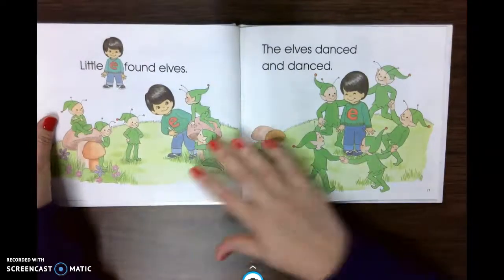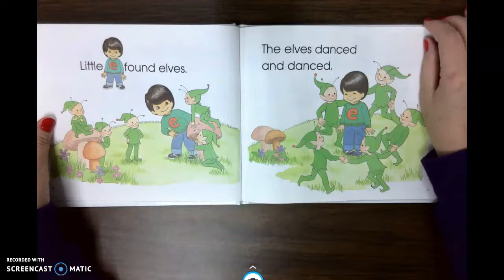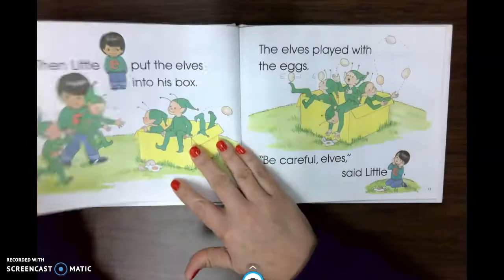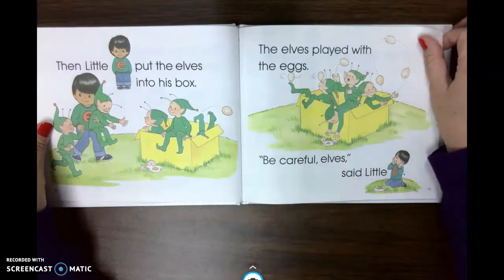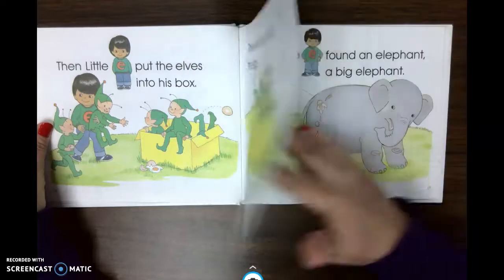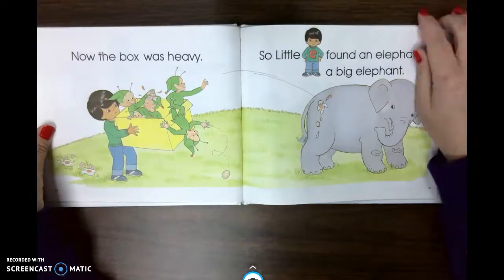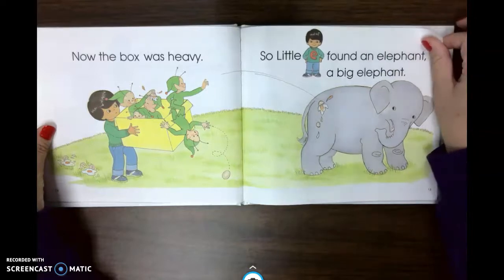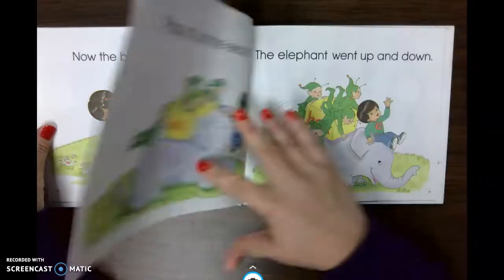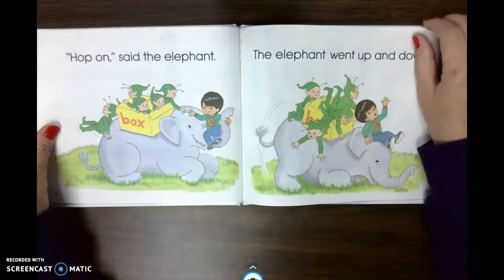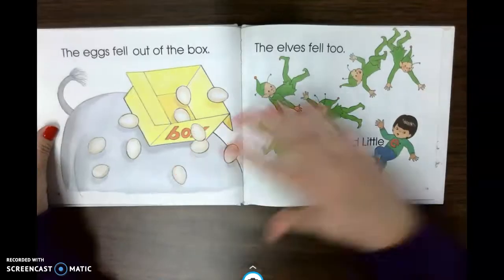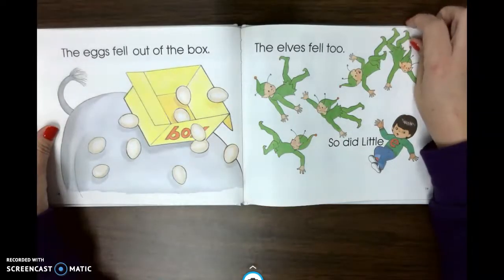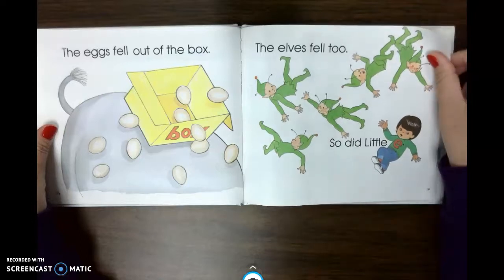Little E found elves. The elves danced and danced. Then little E put the elves into his box. The elves played with the eggs. Be careful, elves, said little E. Now the box was heavy, so little E found an elephant, a big elephant. Hop on, said the elephant. The elephant went up and down. The eggs fell out of the box. The elves fell too. And so did little E.